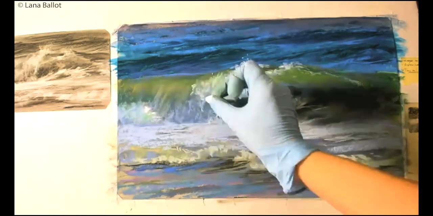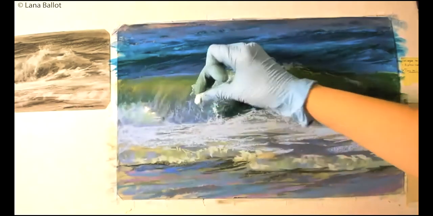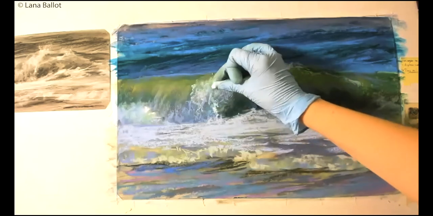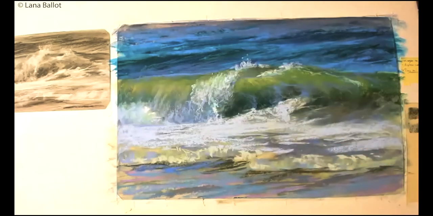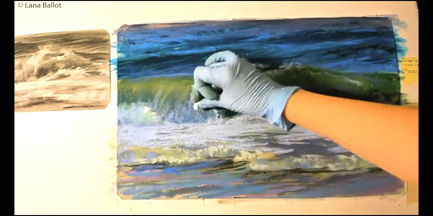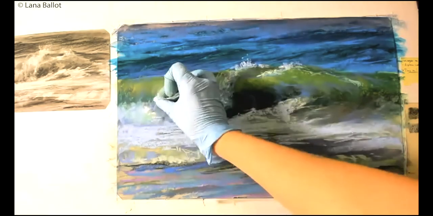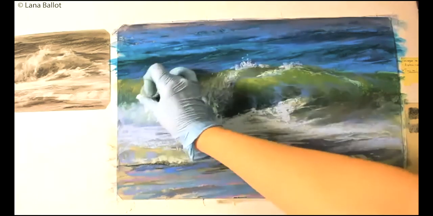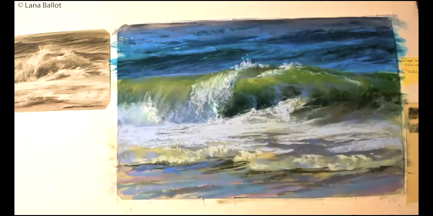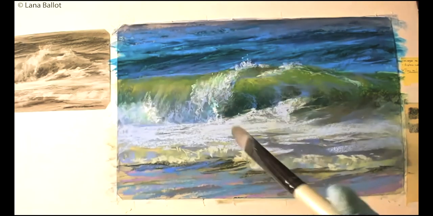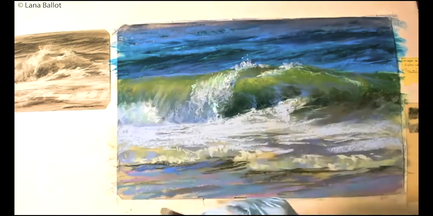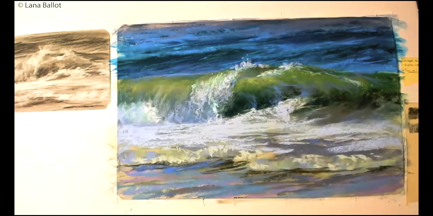Okay, let's bring some of the lighter frothy color into this, and then just expand this up. Oops, too much. Now, when this happens, I can take my brush, that's a bristle brush, and do something like this.